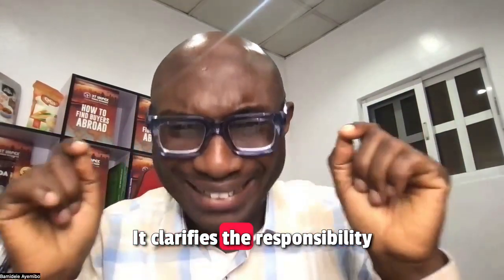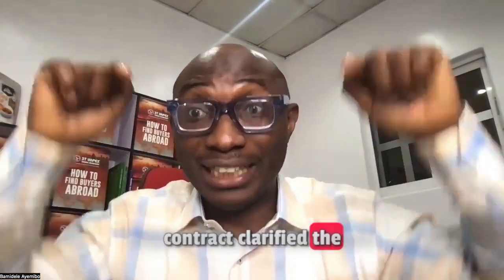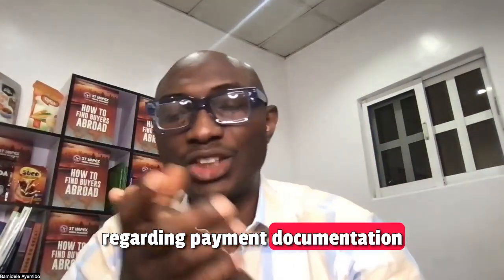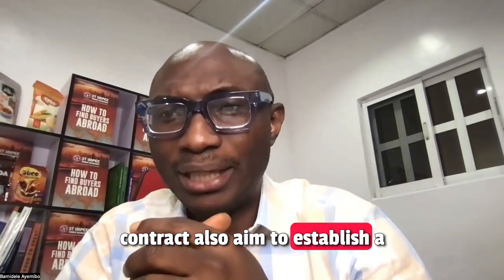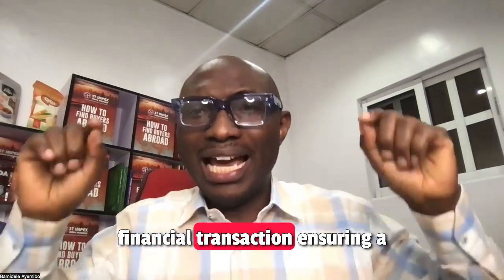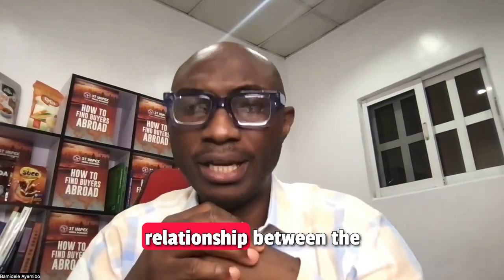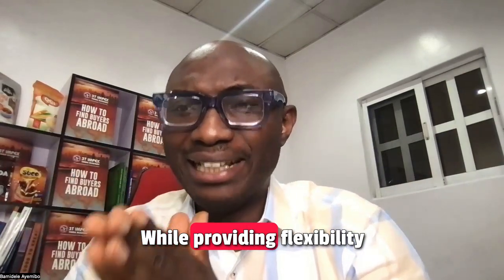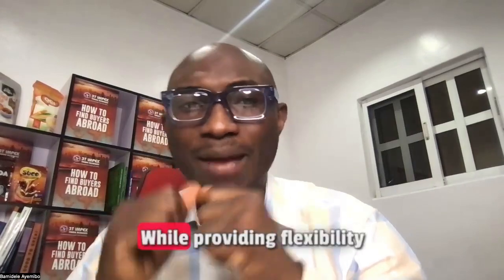This section of the contract clarifies the responsibility of both parties regarding payment documentation and transfer of funds. The open account section of the contract also aims to establish a transparent framework for the financial transaction, ensuring a smooth and mutually beneficial relationship between the buyer and the seller, while providing flexibility in payment processing.